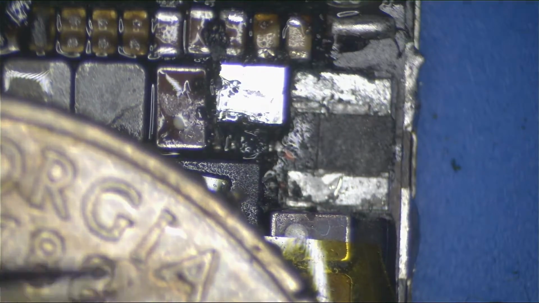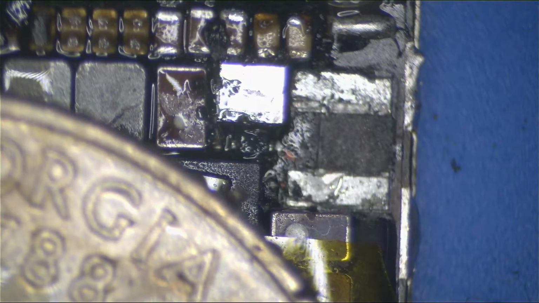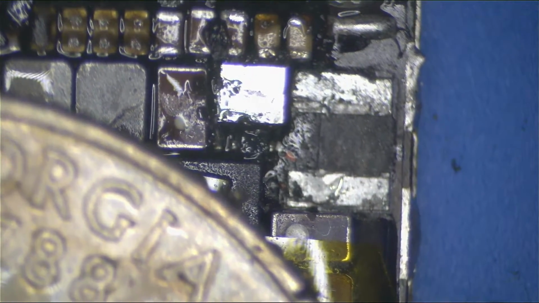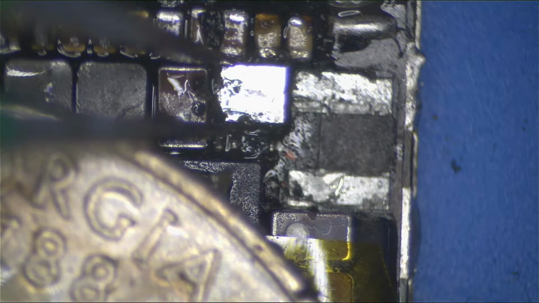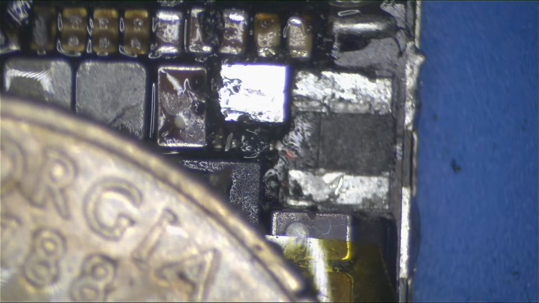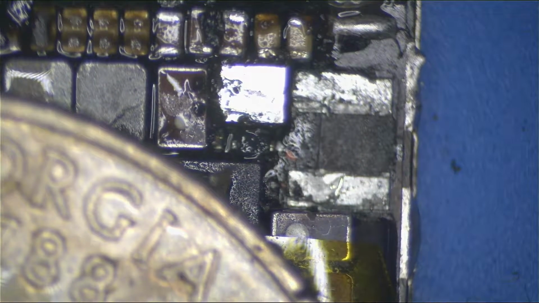What you do is you just scrape off the top black coating on the IC chip until you get to the exposed glass underneath. And then you just take a fat iron tip. I love to use this fat wedge iron tip. I'll show you in a minute.